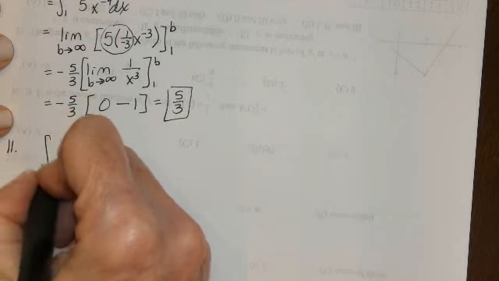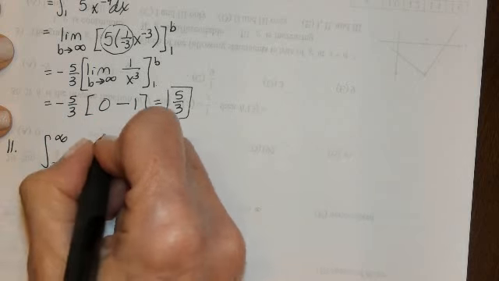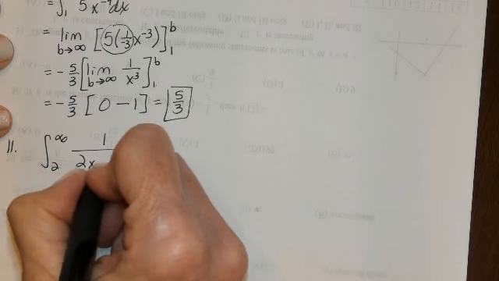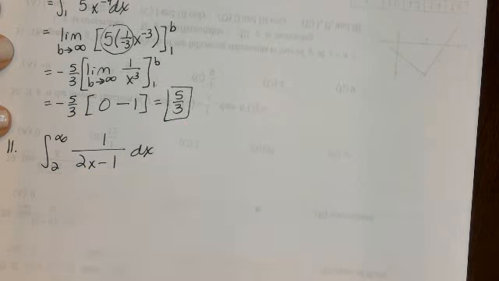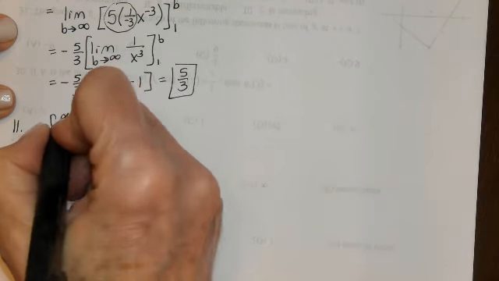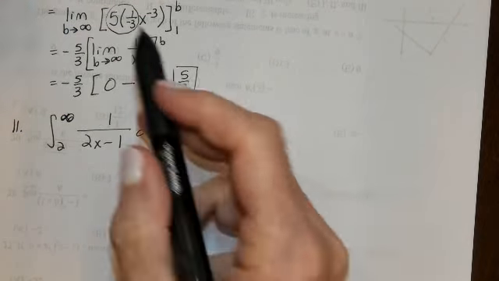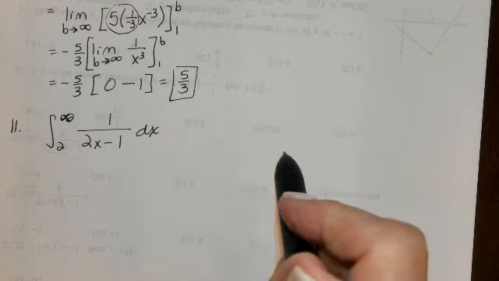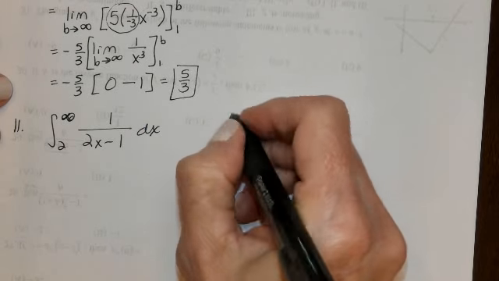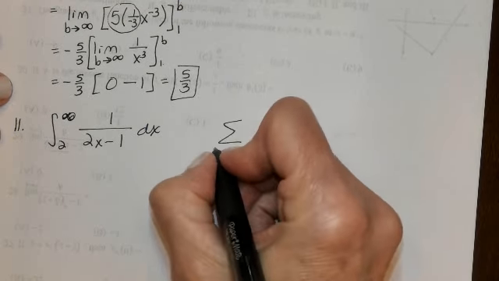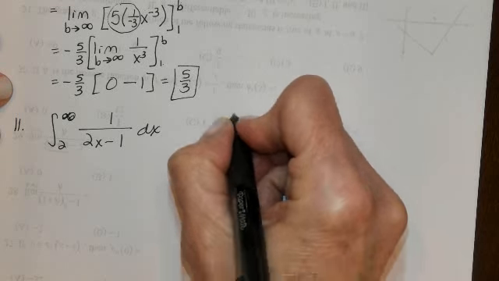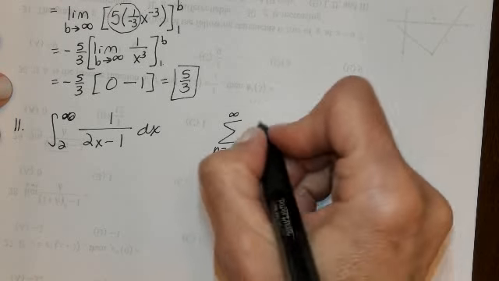Let's take a look at this one. 2 to infinity of this. Well, if I do what I did just now, before I just dive into the antiderivative, let's go off to the side and take a look at the series.